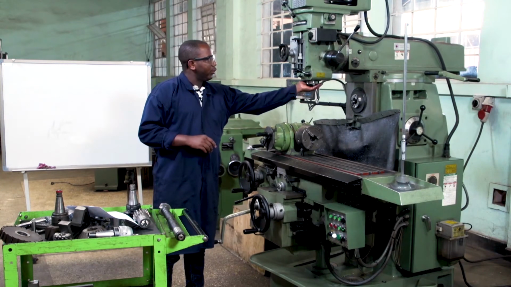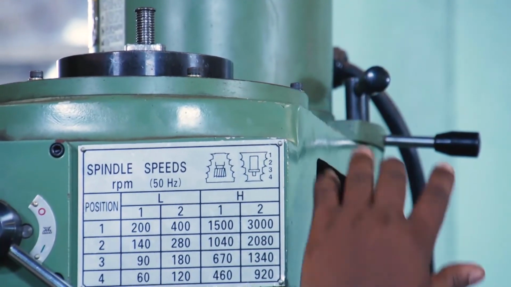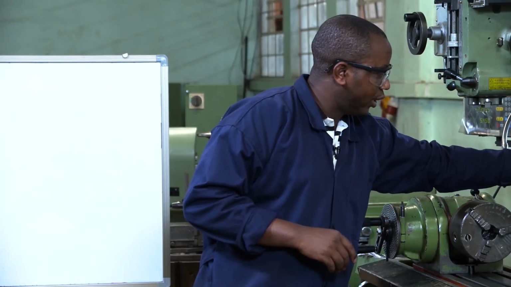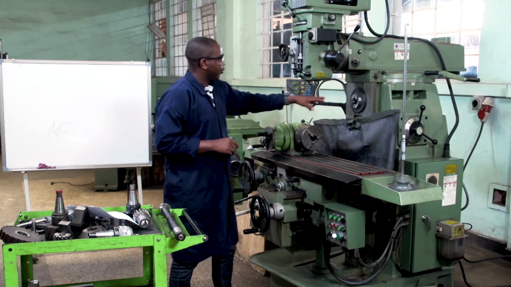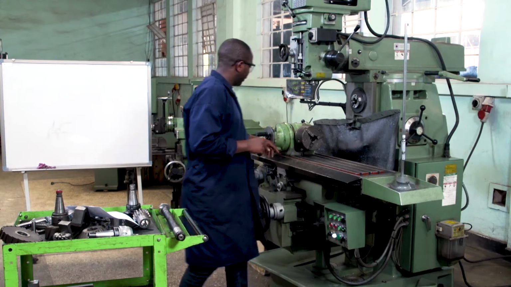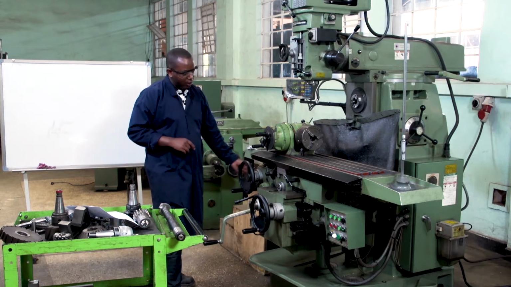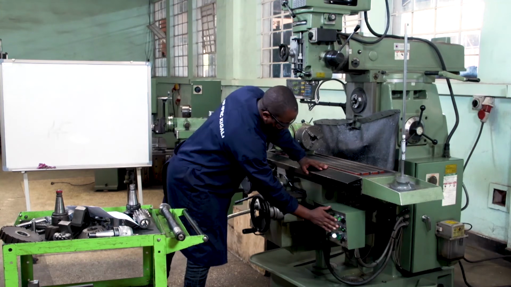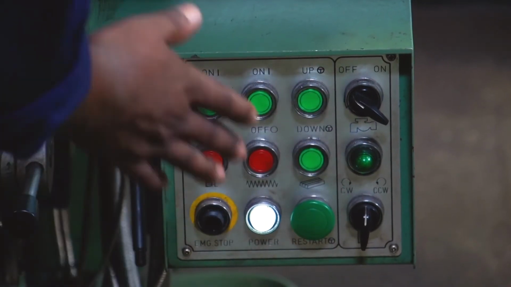There is a rotation motion that comes from the motor up there, and the other rotation motion for the horizontal axis spindle comes from the electric motor in front. We also have another motor here for allowing the table to move automatically. So you have those various buttons which can be operated by pushing and releasing.